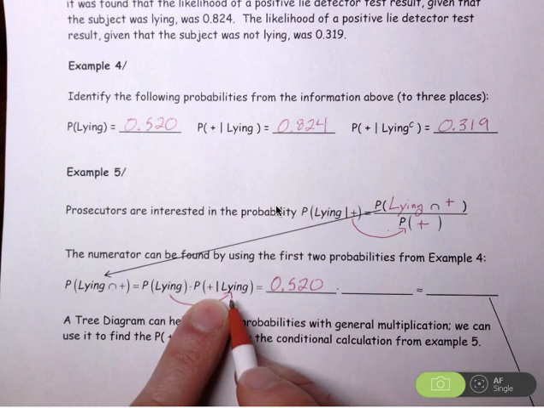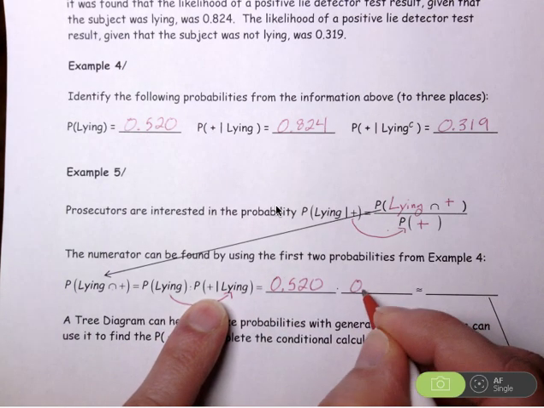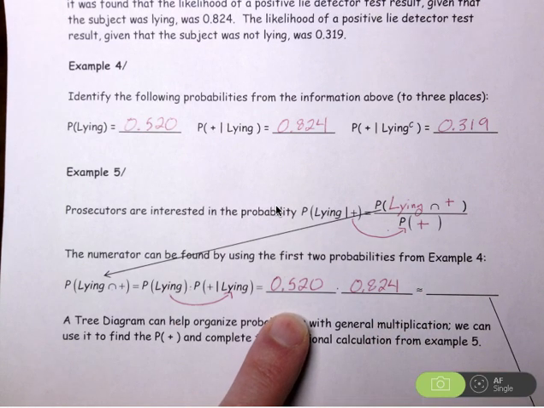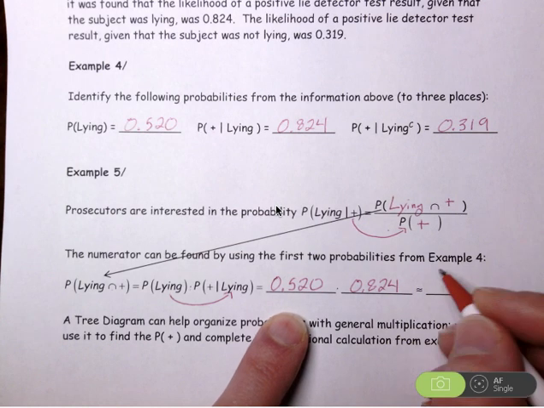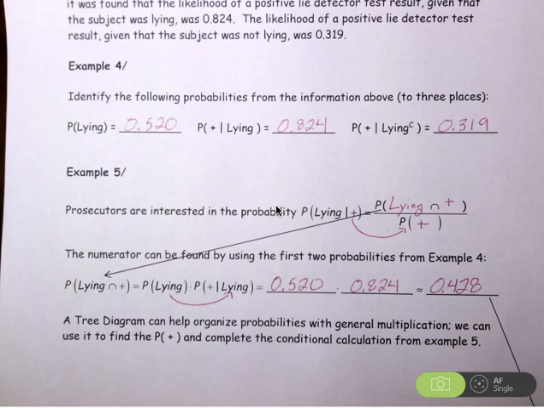The conditional probability that I'm going to multiply by is 0.824. I'll multiply those two together, and that will give me my and probability. To 3 decimal places, it's 0.428. So ultimately, that's the numerator that I care about.